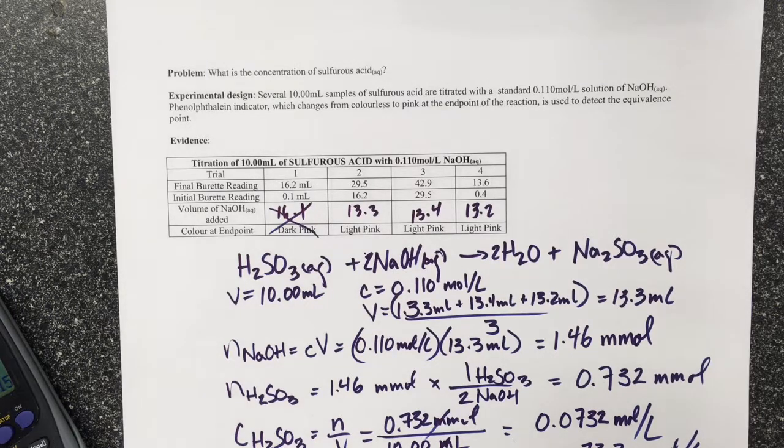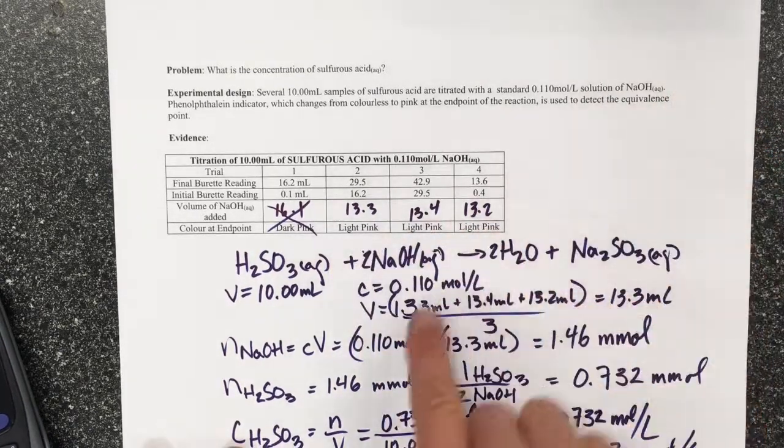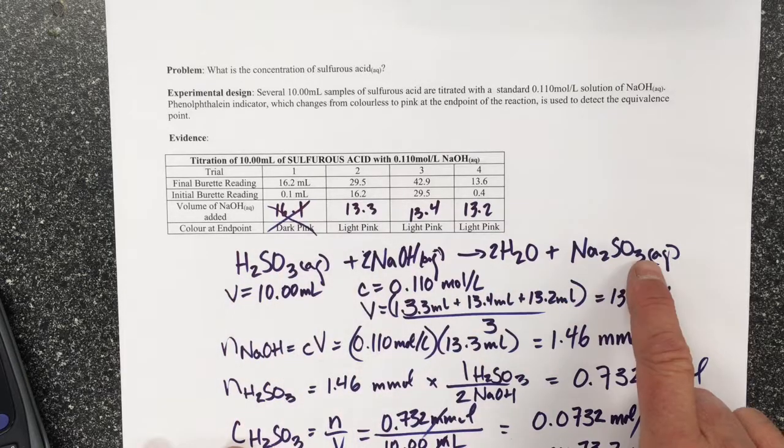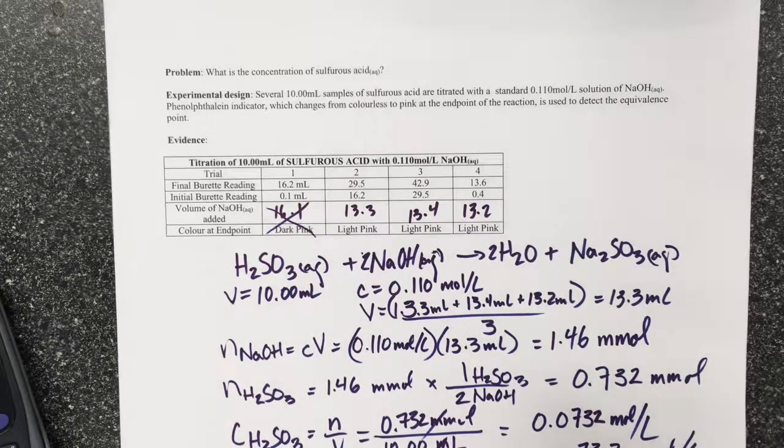Okay, so that's how you do a titration calculation. Hopefully that helps you. You're always going to need to have this data table or an average volume. You're going to have a reaction, organize your information, find the chemical amount, use the coefficients to get the chemical amount, and then calculate your final concentration.